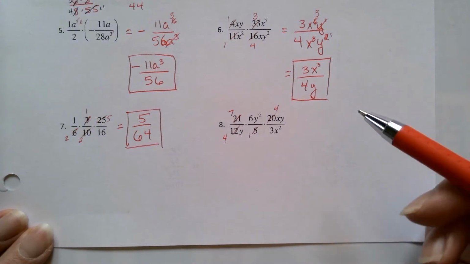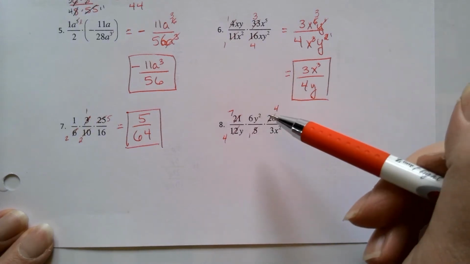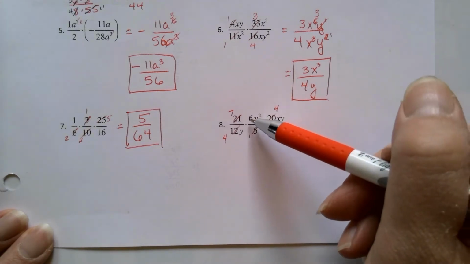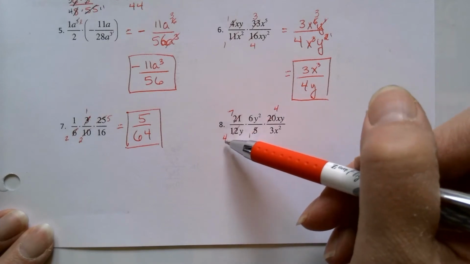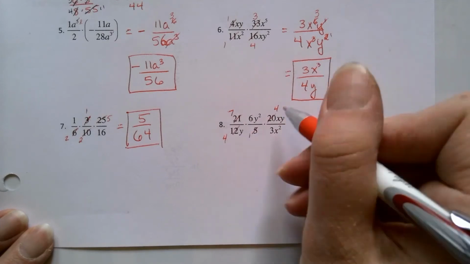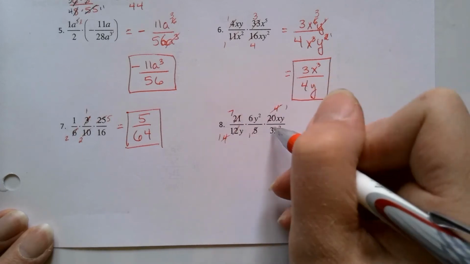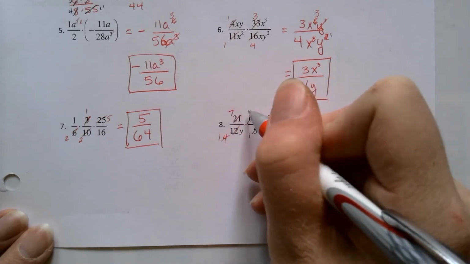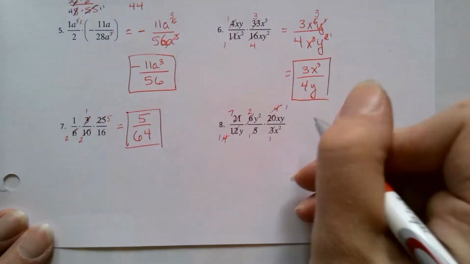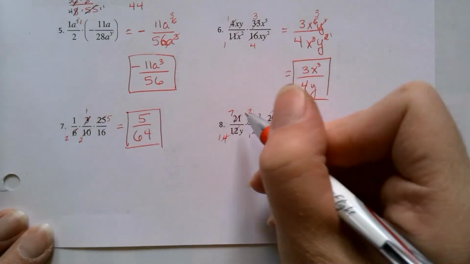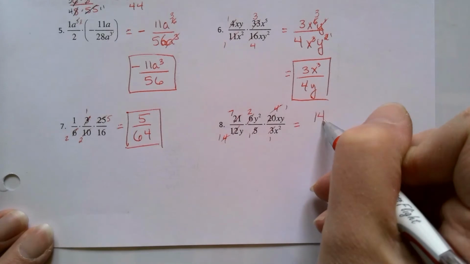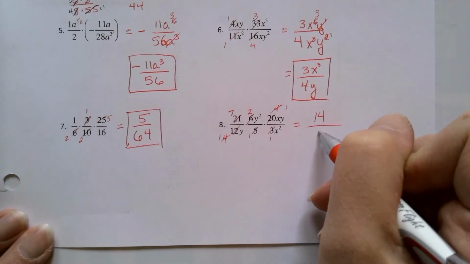Now, you have a couple options. It always has to be top to bottom. So one person might reduce the 6 and the 4 by 2. Someone else might reduce and knock out the 4 with the 4. So that's gone. And then the 6 with the 3. So again, this can be done differently. It can be done in a different order. Across the top, I have just 14. And in the bottom, I'm left with just 1.